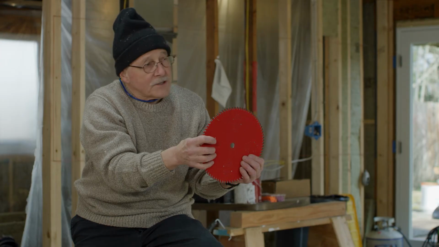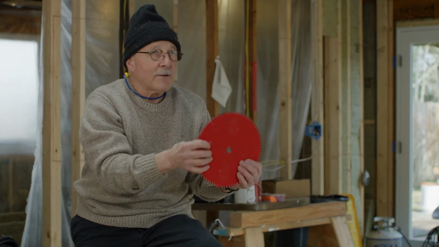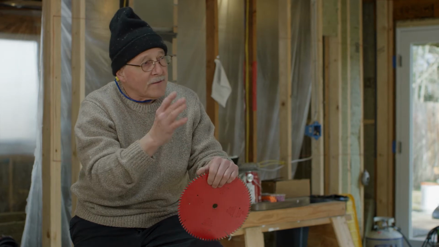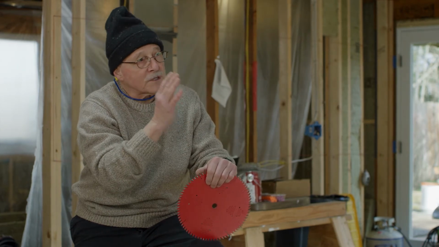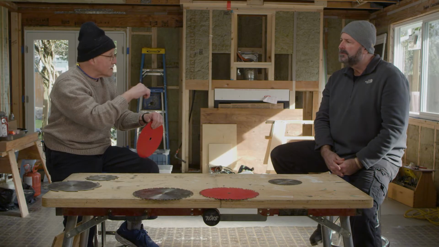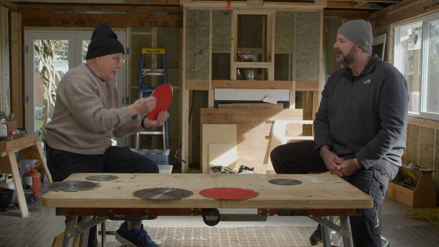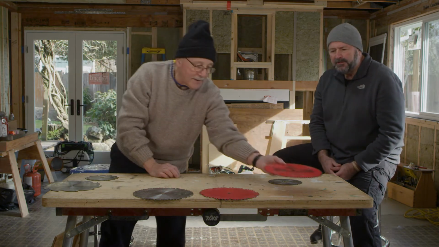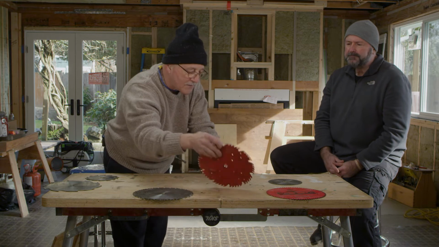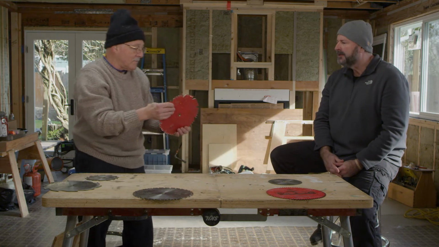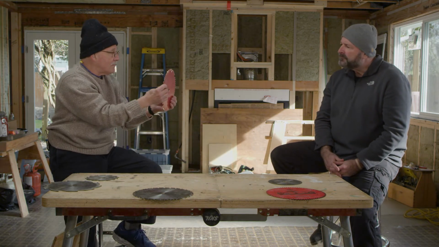Is it because you don't have those gullets you just referenced? Yeah, because you're taking away a lot of material. I read one time that it takes 5 times more force for a saw to rip than it does to crosscut. So at any rate, that's the crosscut blade. And then again, if you're going to be shifting back and forth and don't want to keep changing blades, you would get a combination blade.